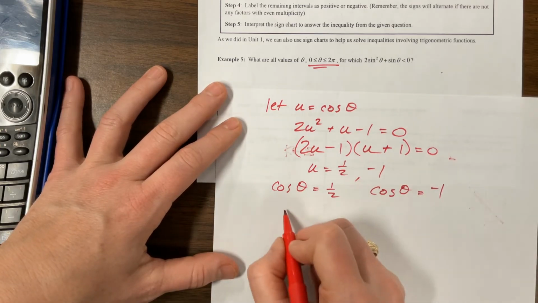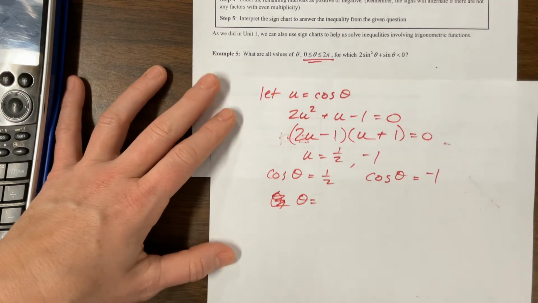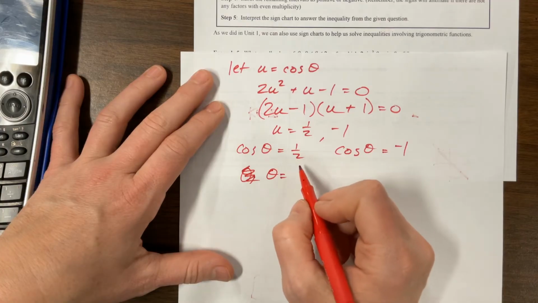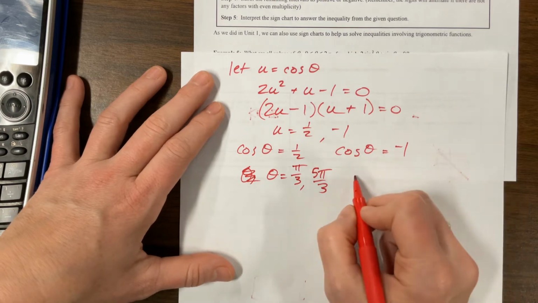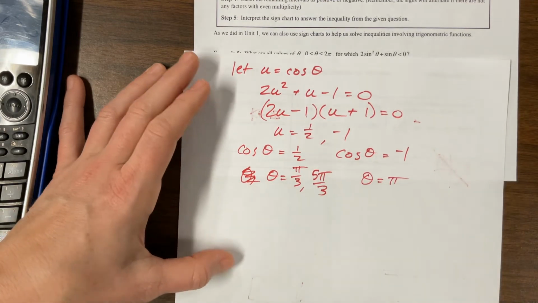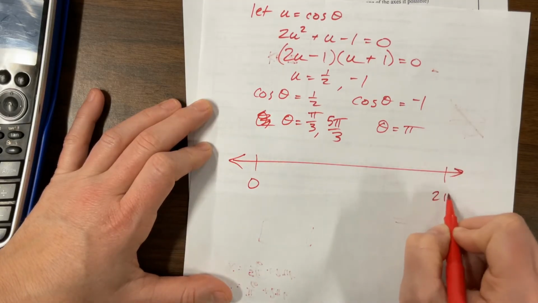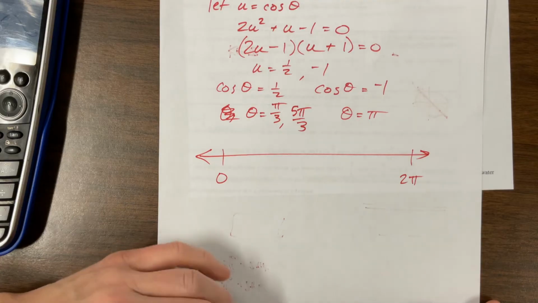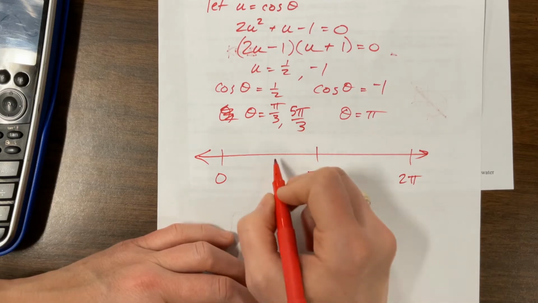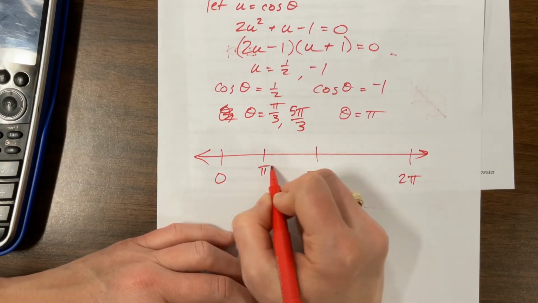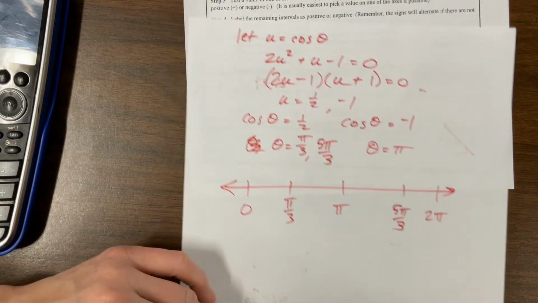Cosine is the x, equal to 1/2. I knew I had two terms, so I was going to put a comma between them. I got there too fast. Cosine is equal to 1/2 at pi over 3, and then at 5 pi over 3. Cosine is equal to negative 1 at pi. Okay, so now on my number line, I have 0 and 2 pi. Those are not zeros and they're not asymptotes, so we could use them later if we needed to. And then I have pi in the middle, and then pi over 3, and 5 pi over 3 is somewhere over here. This one might be better for us to plug in values.